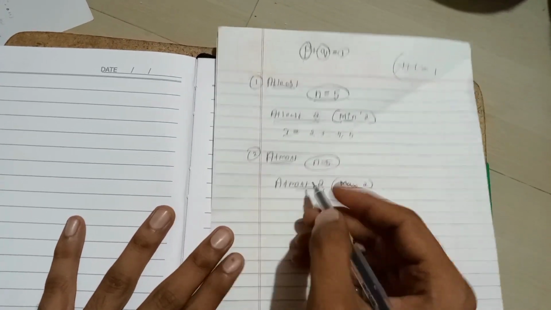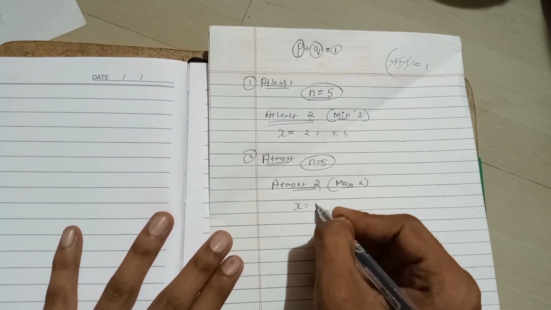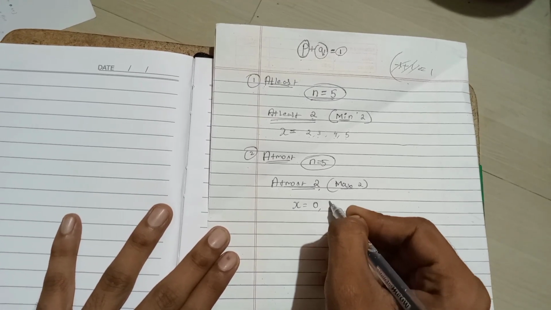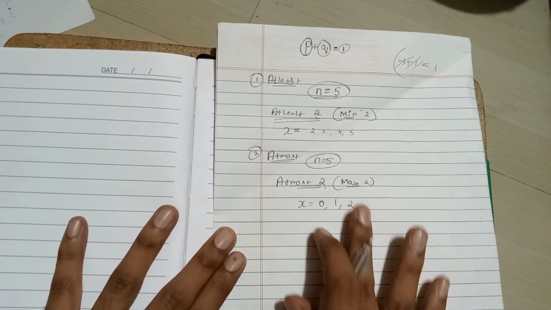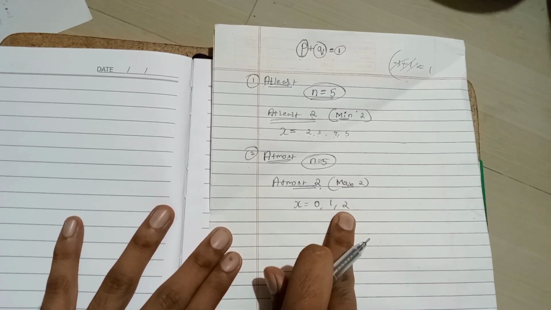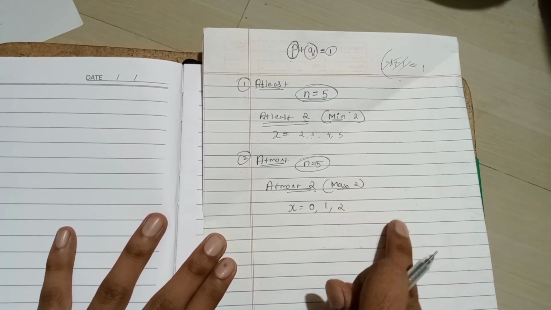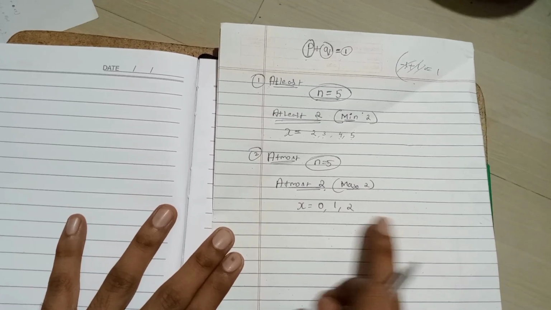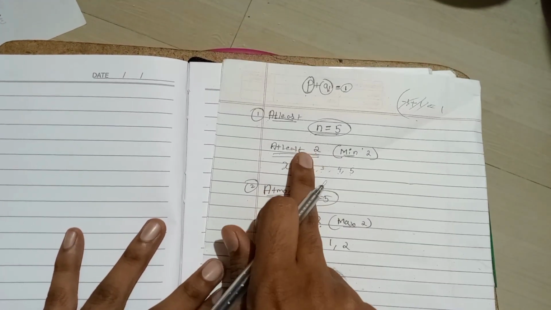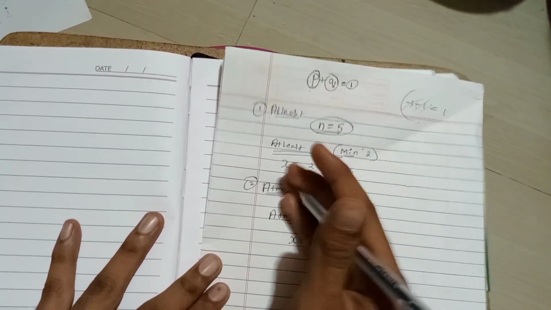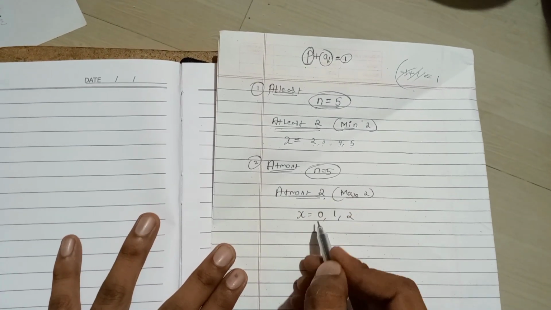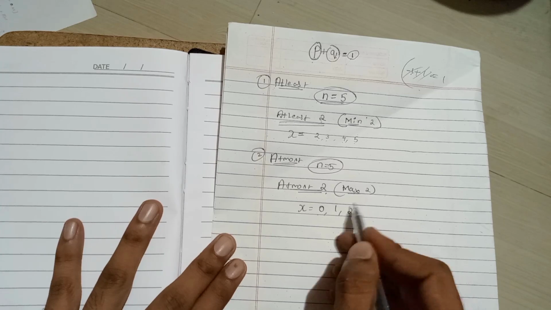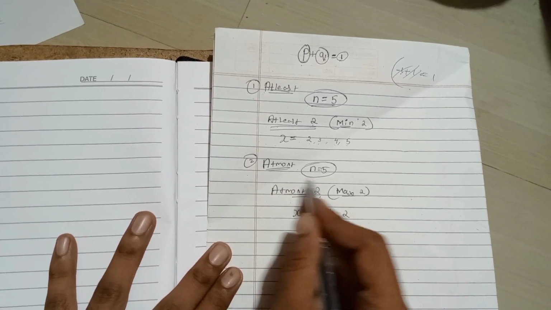ठीक है ना? That means x value can be either 0, 1, or 2. It won't exceed 2. Why? Because maximum is only 2. Not even a single number will exceed it. But at least 2 means the x value starts from 2 itself and goes until n. Here, the value starts from 0 and ends at the value they have given for at most.